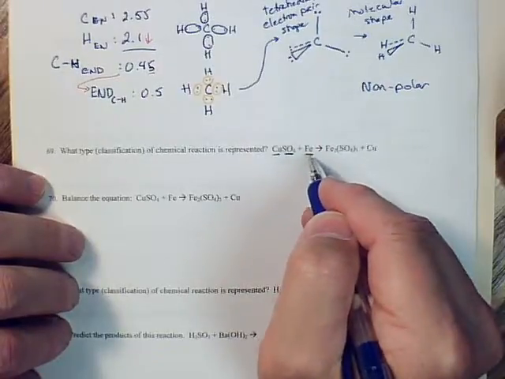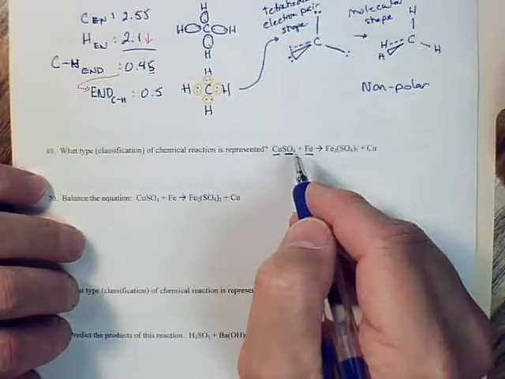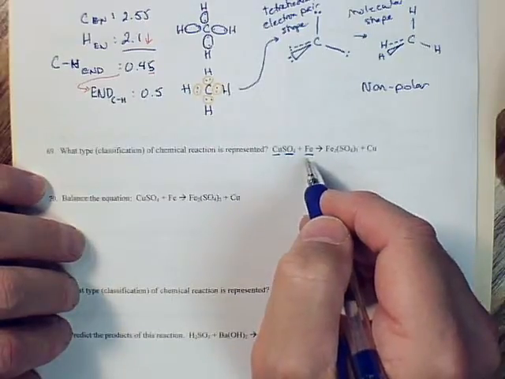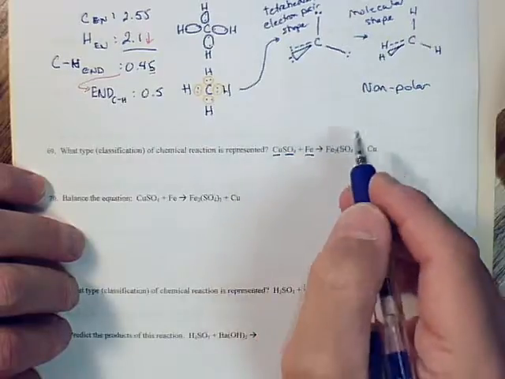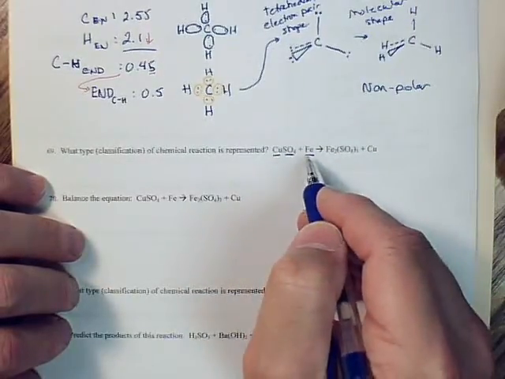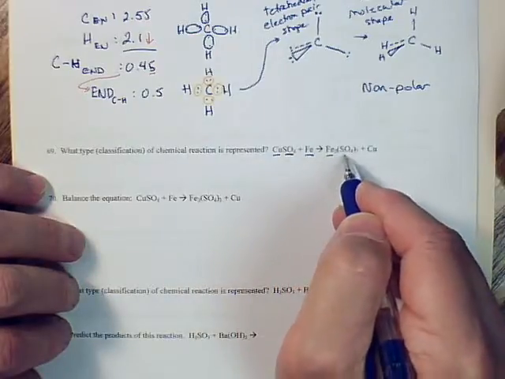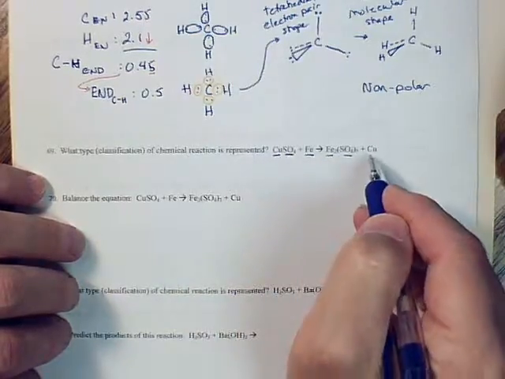Then the iron is all by itself. Fe is iron. If you didn't know that, you'd look it up on the periodic table. If you're in an honors chemistry class, you're supposed to memorize and understand that Fe is iron. It's on your periodic table, but the names aren't there. What we can see here is that the iron is going over here and joining up with the sulfate, and we end up with iron and sulfate here. And the copper ends up by itself.